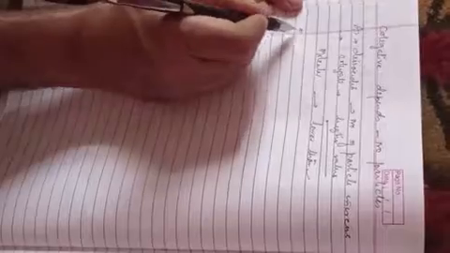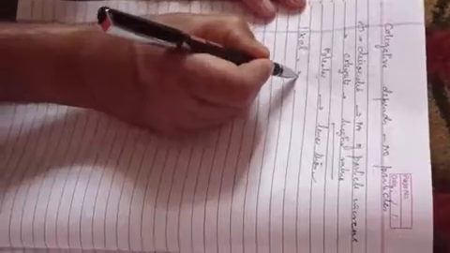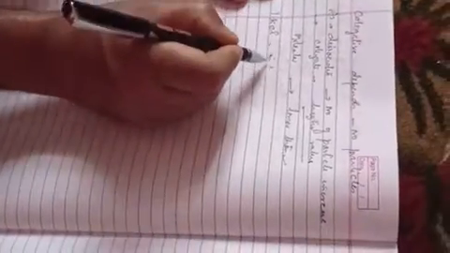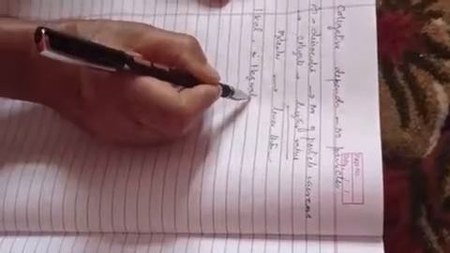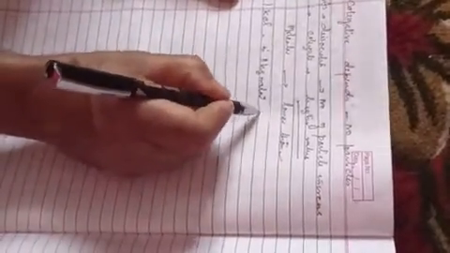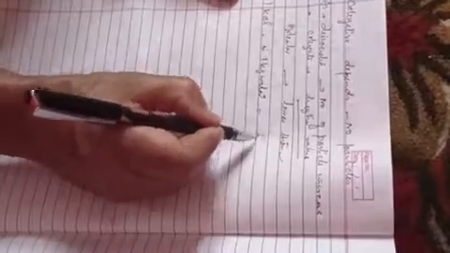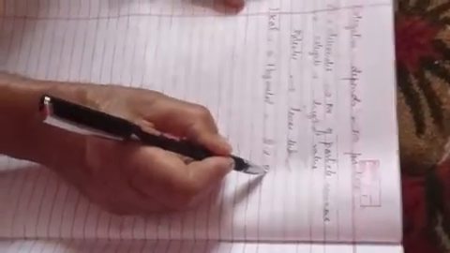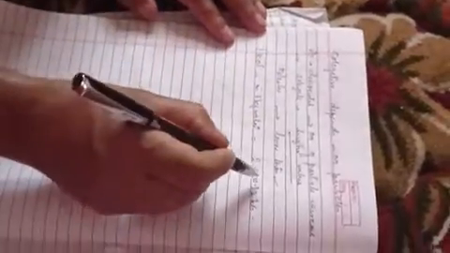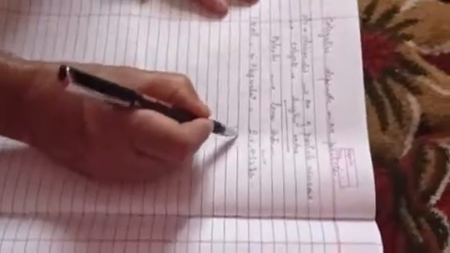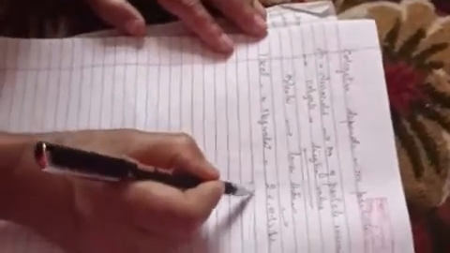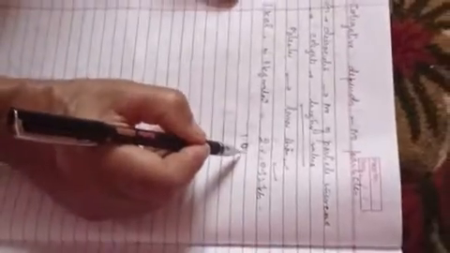For example, if we take 1 mole of KCl in 1 kilogram of water, we will expect the elevation in boiling point. That is, there are 2 moles formed, that's 2 into 0.52 Kelvin. That is the expected elevation, but the elevation that actually takes place in the water is 1.04 Kelvin.